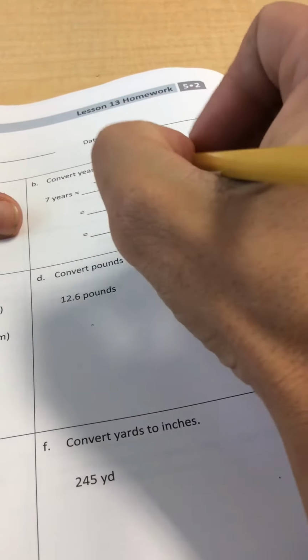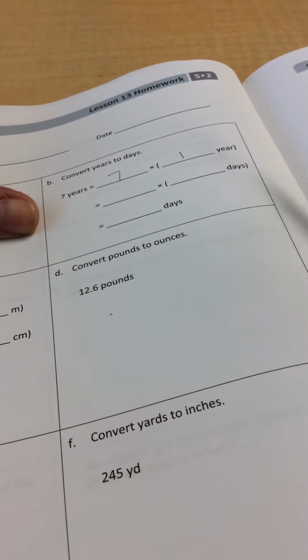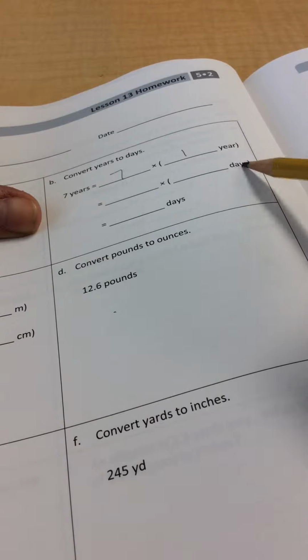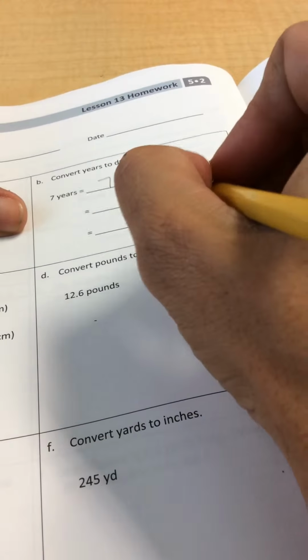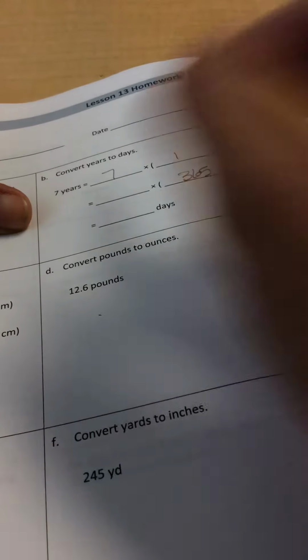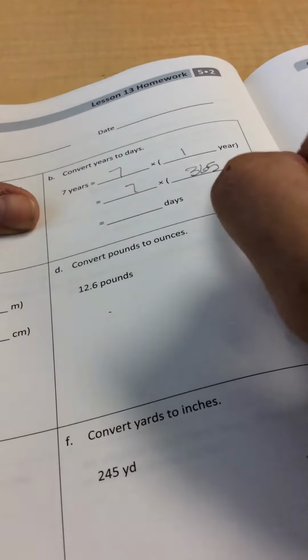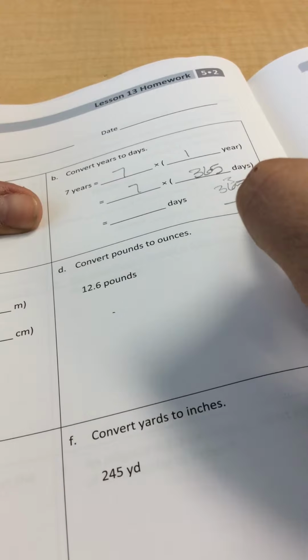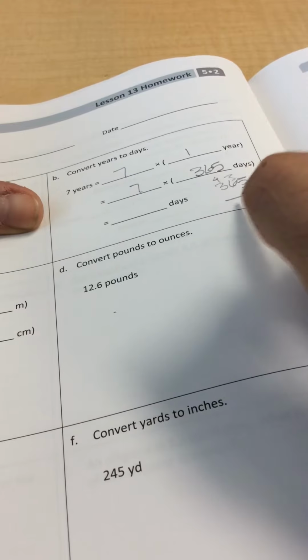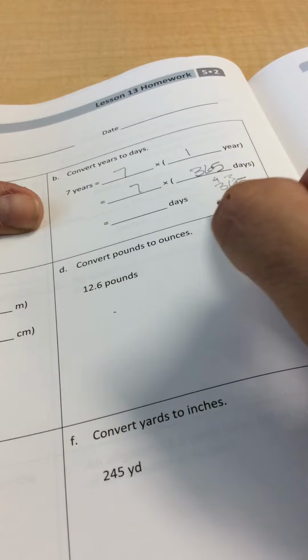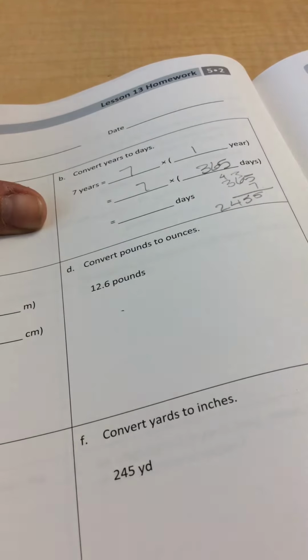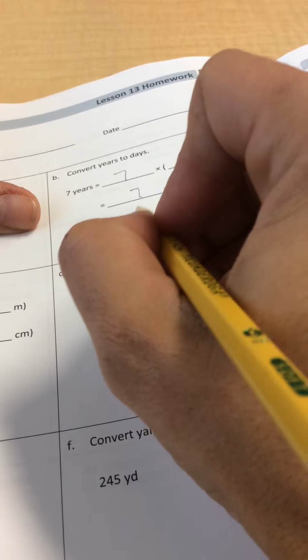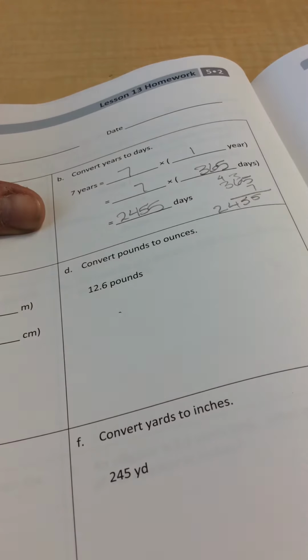So if we go over here, we see that we have 7 years equals 7 times 1 year. And we know here that we're going from years to days. So we know that there's 365 days in a year. And we need to multiply that by 7. We can do a little quick multiplication. 35, 2, 5, 1, 2. And we have 2,555 days in 7 years.